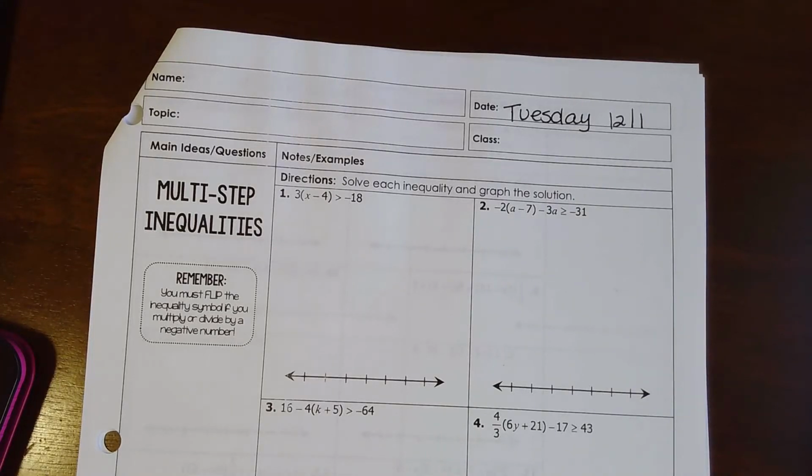All right, we're going to solve some more equations. This one is going to have many, many steps to it, thus the name, multi-step inequalities. So when you see those parentheses, you're going to do distribution first, and then you're going to get your letters, your variables, on one side, and your numbers, your constants, on the other side.